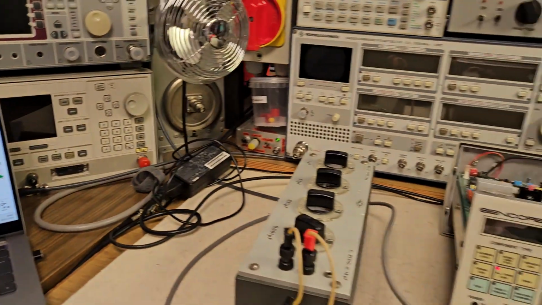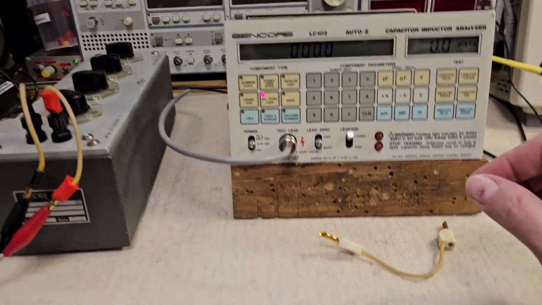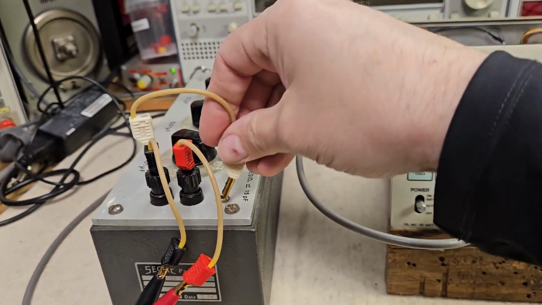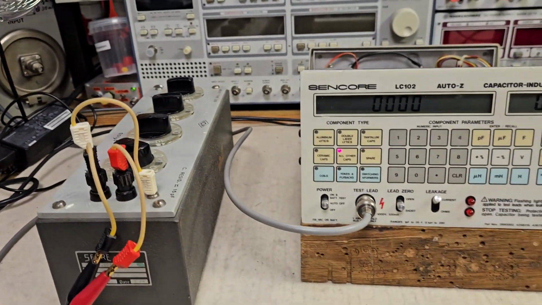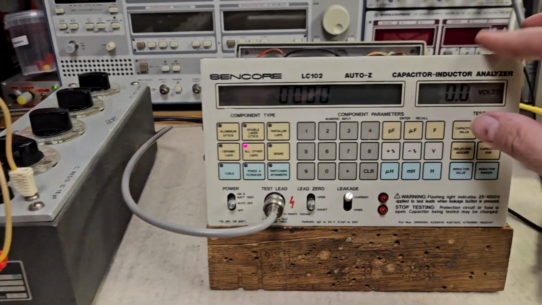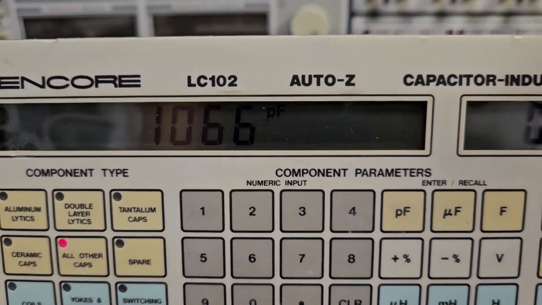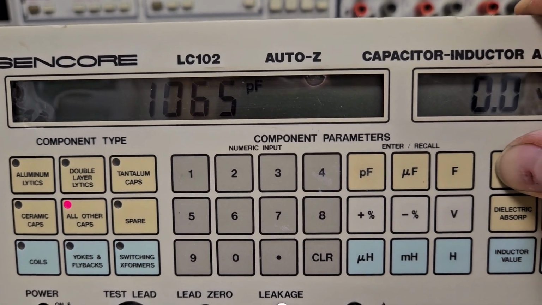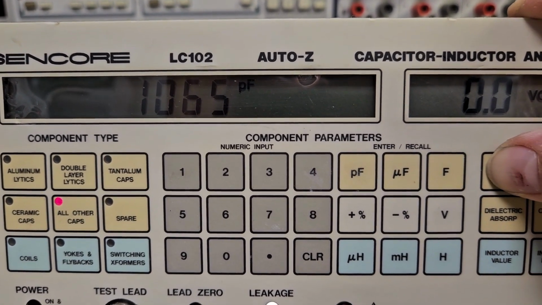So, what is the problem? I'll make it short. I should have done this. That's all. Now it is rock solid, stable. Look at that. No variance anymore, maybe 1 picofarad or so.